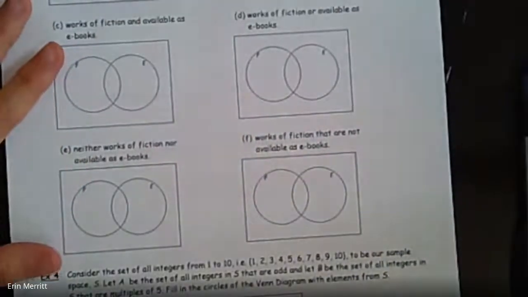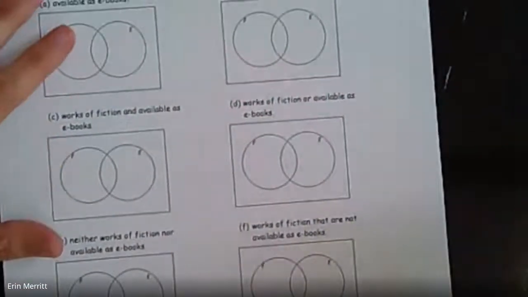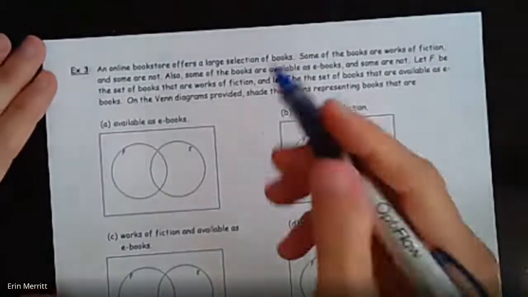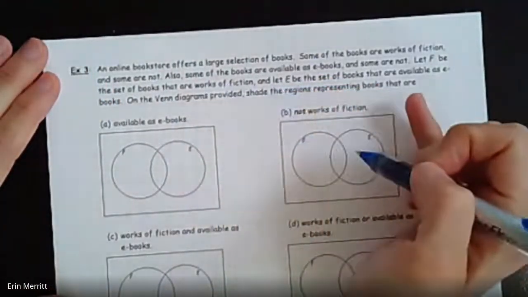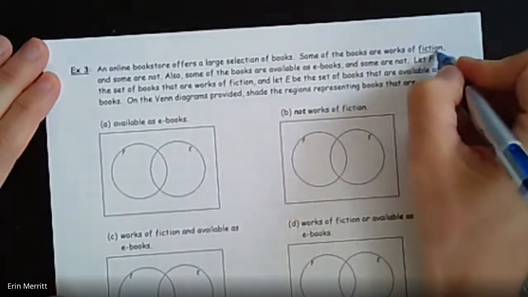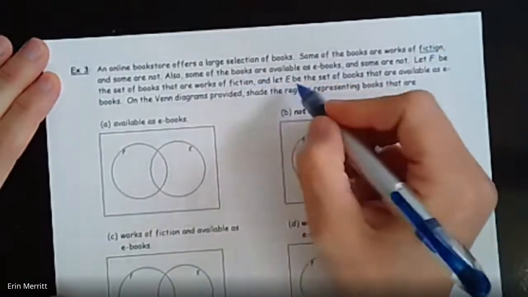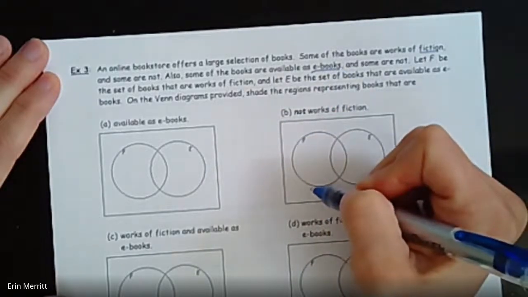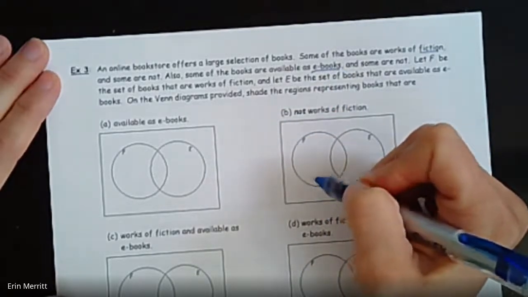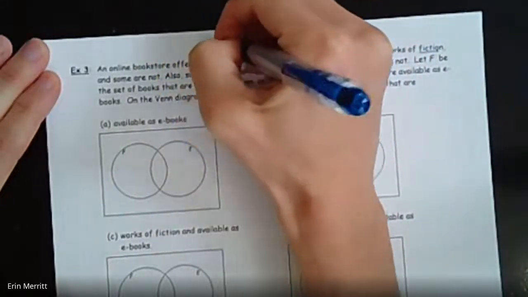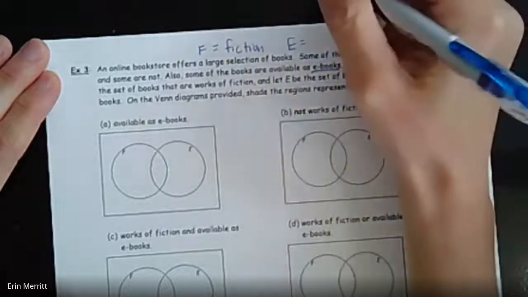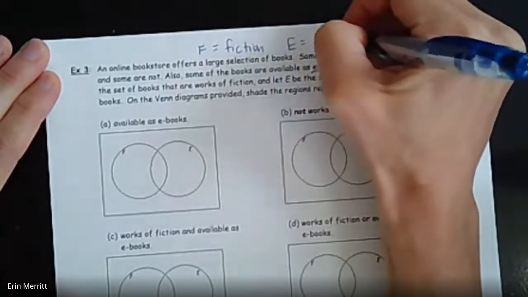This page is kind of fun to look at. So the example that you're being given here, oops, let me slide back so you can see, says an online bookstore offers a large selection of books. Some of the books are fiction, some are not. Some of the books are available as ebooks, and some are not. It says, let F be the set of books that are fiction. So F is going to be our fiction. And then the E circle represents those that are ebooks.